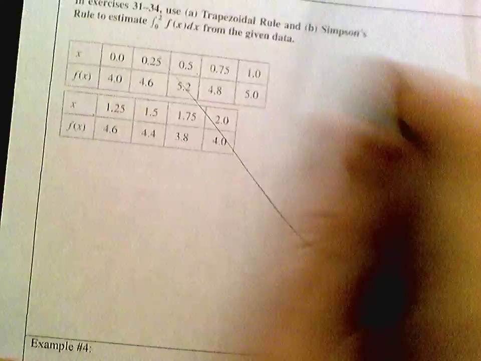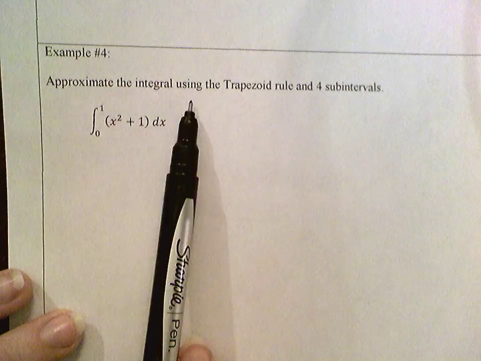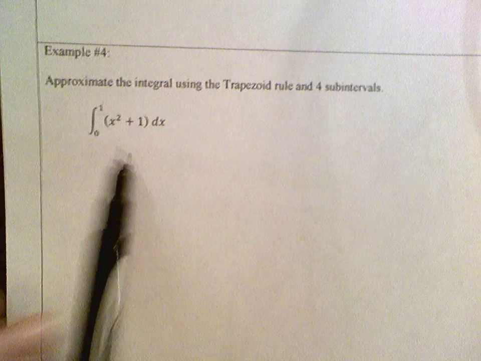So here we're not going to do this part. We have one more example. We're not going to do that. But we've got this. Approximate the integral using the trapezoid rule in 4 subintervals.